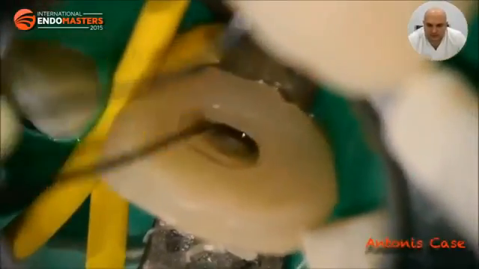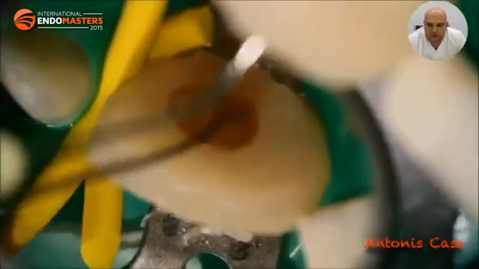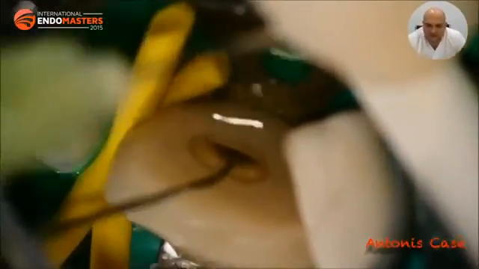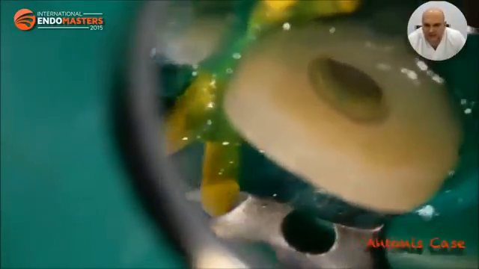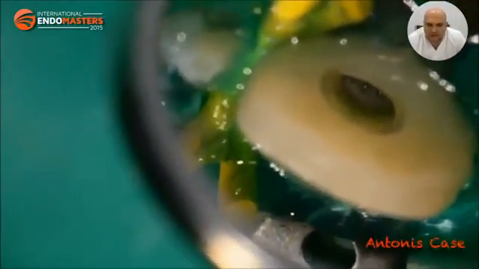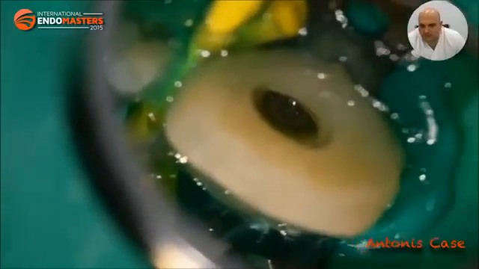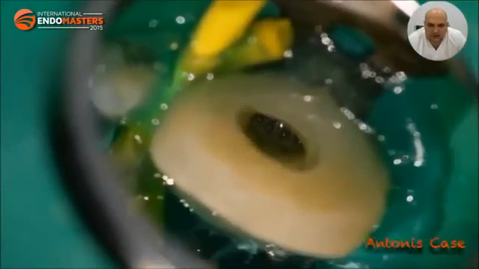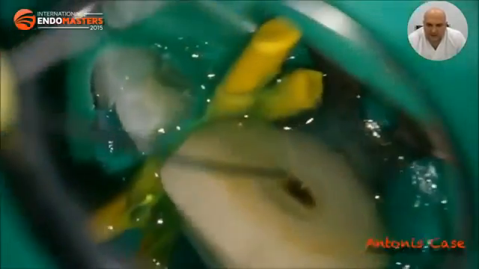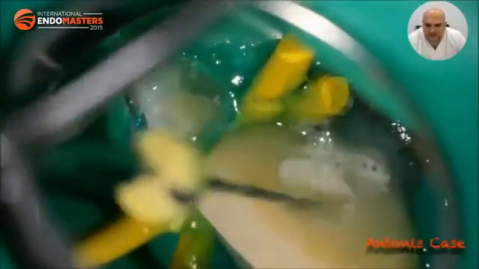and then started irrigating with sodium hypochlorite 6%, then flood the canals with sodium hypochlorite, perform passive ultrasonic activation of the irrigant again, rinse with sterile water and flood the canal with EDTA. This is the passive ultrasonic activation of the irrigant, of the sodium hypochlorite that you can see in the video.